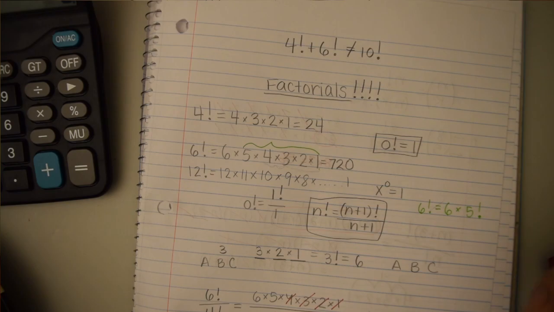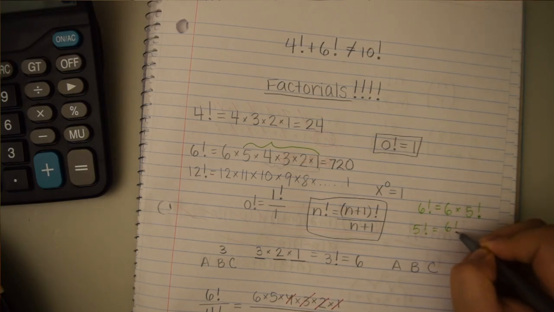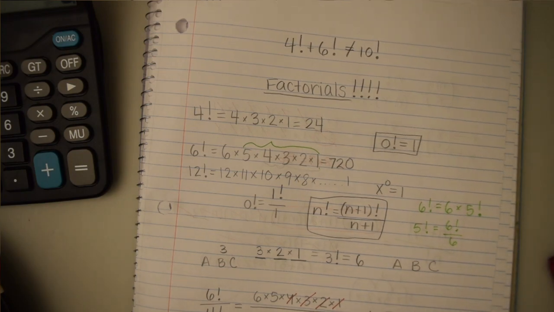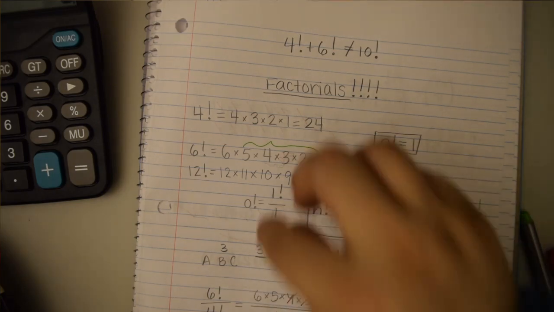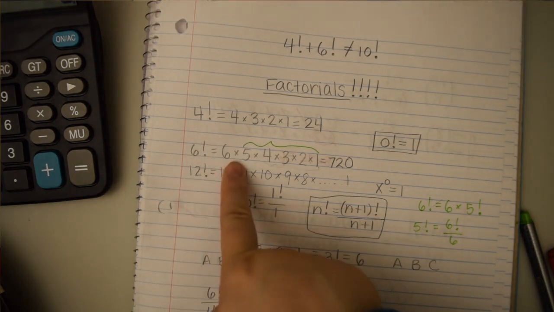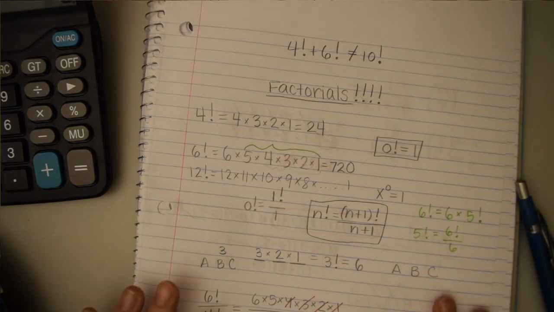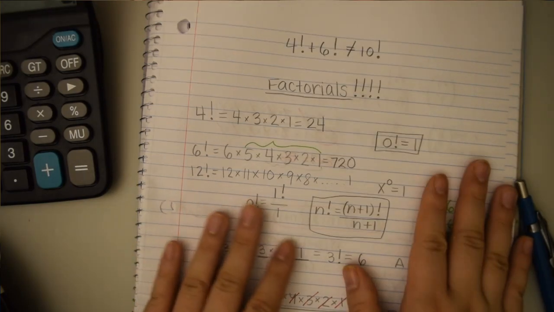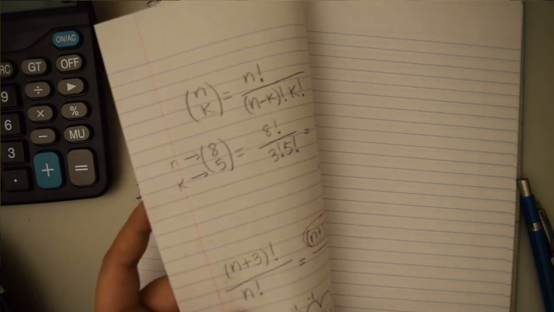If you rearrange this algebraically, you'll see that 5 factorial is 6 factorial over 6. That's what this thingy means. It's like looking at the next term and seeing that it's really just your number times the factorial of the previous number. You could do some cool algebra stuff with that if you wanted, but I hope that this was fun and kind of interesting.